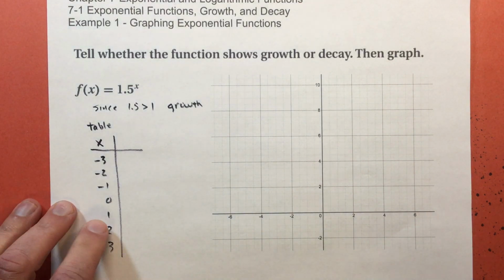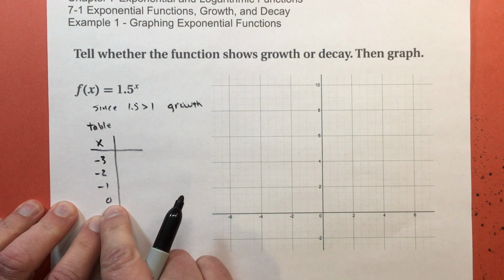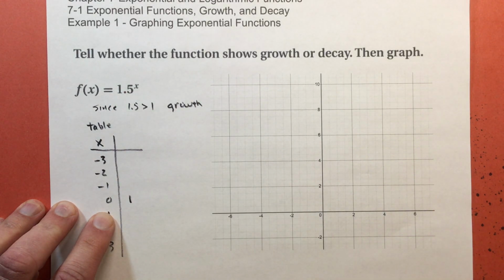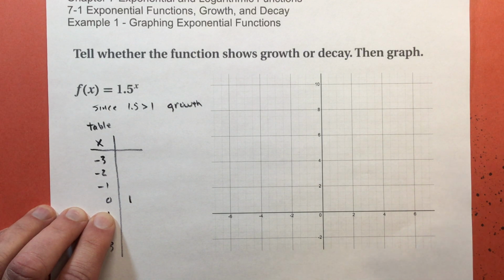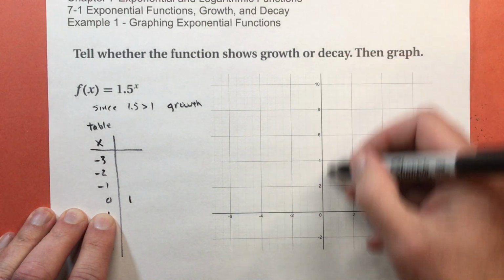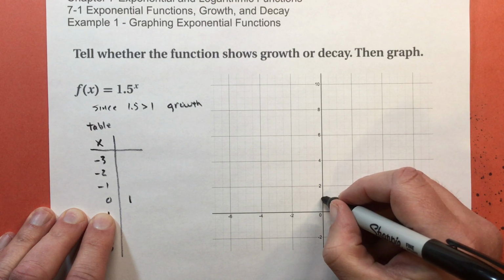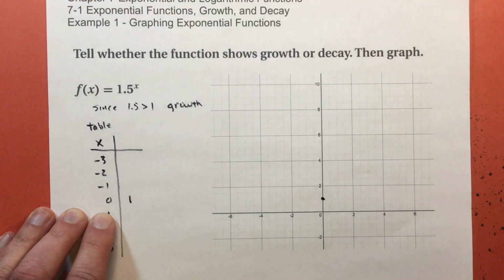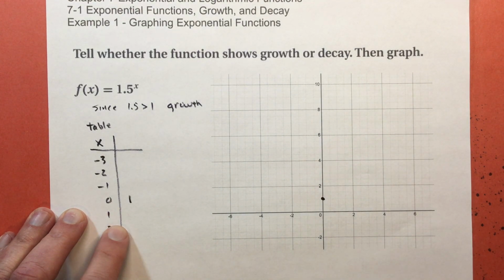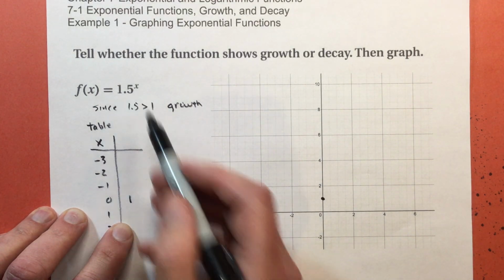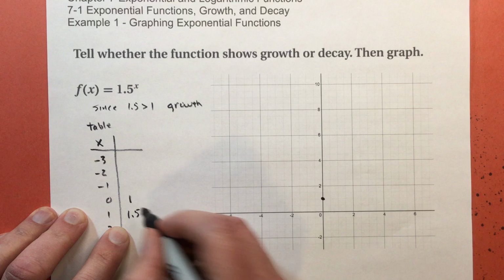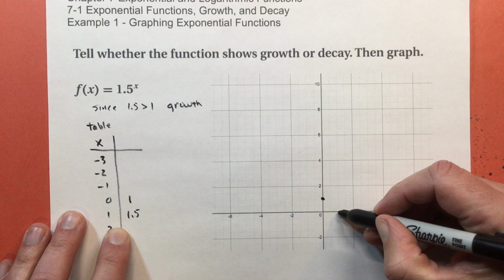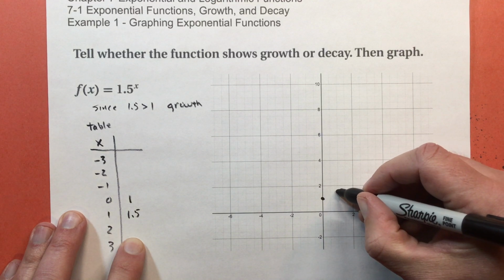All right, so what did I say where to start first? Start where x equals 0. 1.5 to the 0 power equals 1. Any number, except for 0, to the 0 power equals 1. And my scale here is different than the last video, so 0, 1 is right here, because notice there's 2, 3, 4, 5, 6. So I got that. Okay, well now what's 1.5 to the first power? Well, that's going to be 1.5. Super. So if I come over here to x equals 1, I go up to 1.5, which is right here.